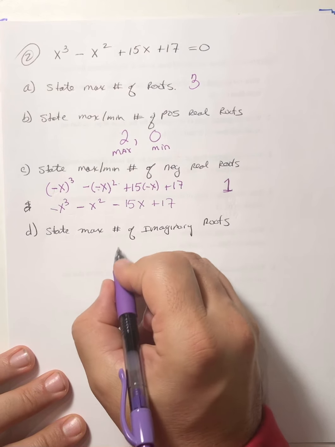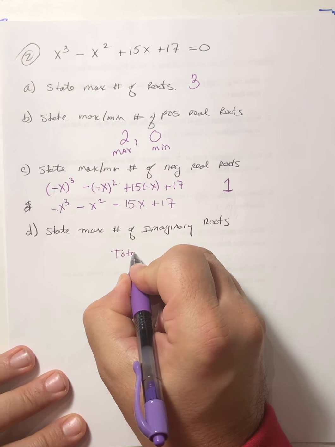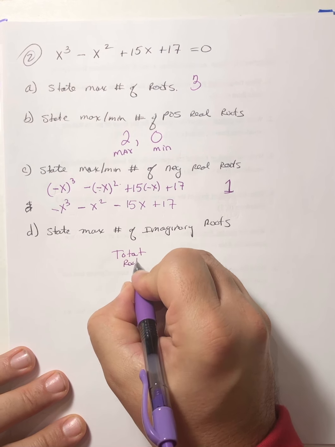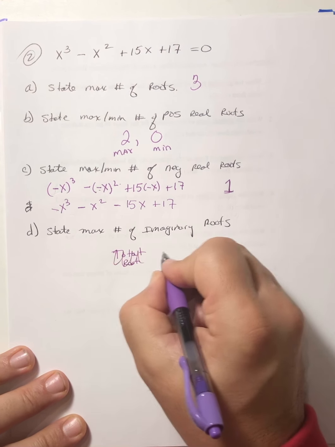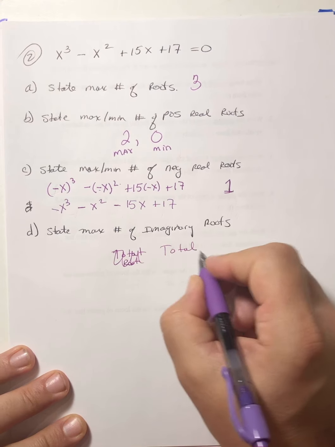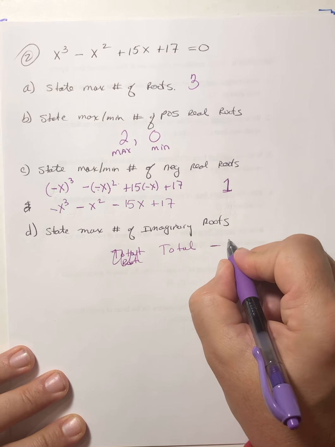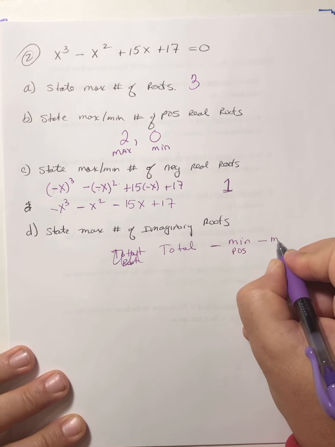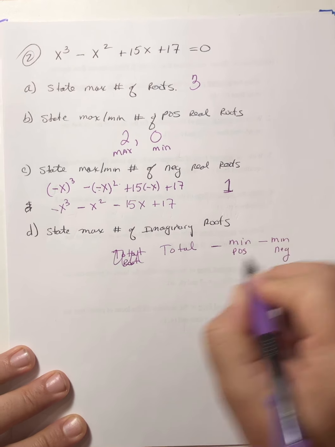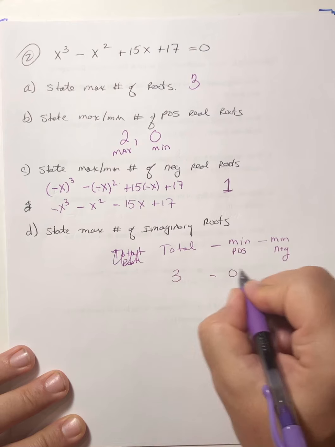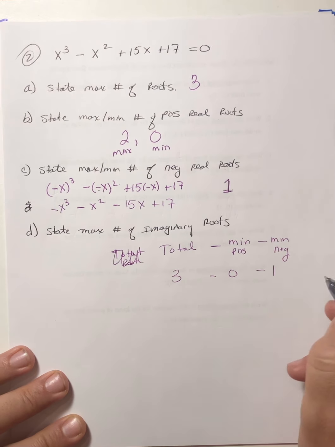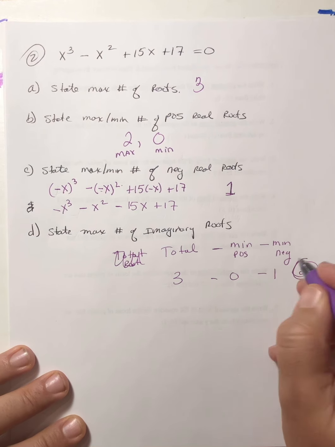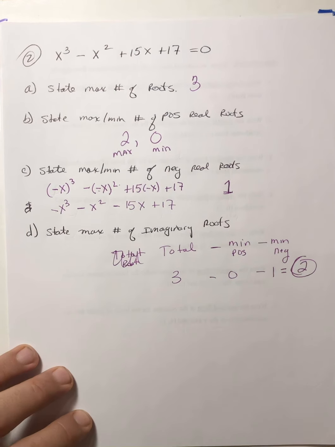That's right. It's your total roots, total minus each of the mins. Min positive minus min negative. So we have 3 minus 0 minus 1, which gives us a grand total of 2. We have 2.